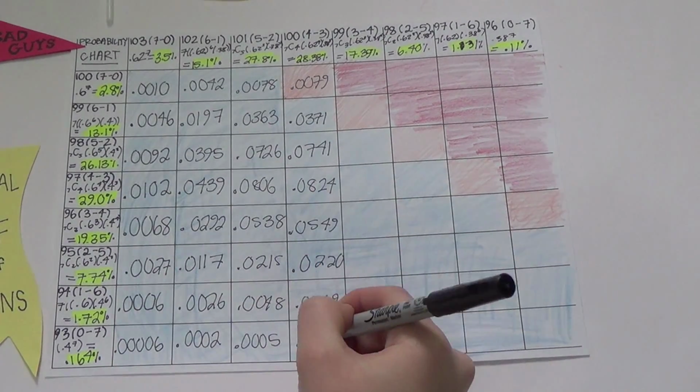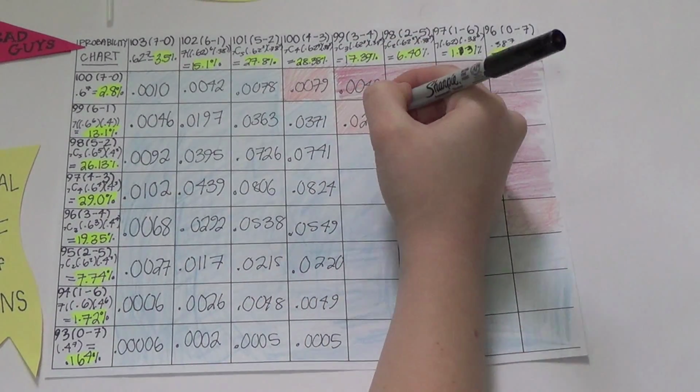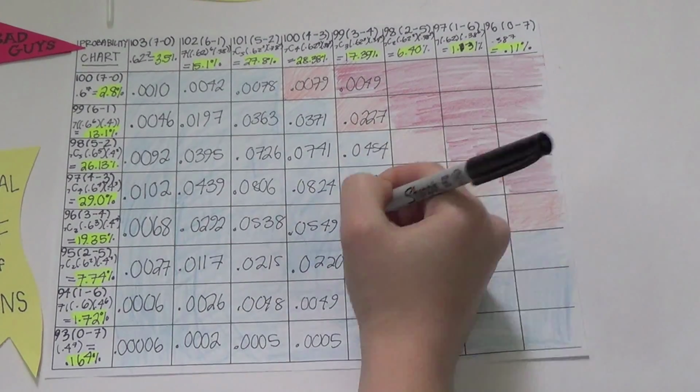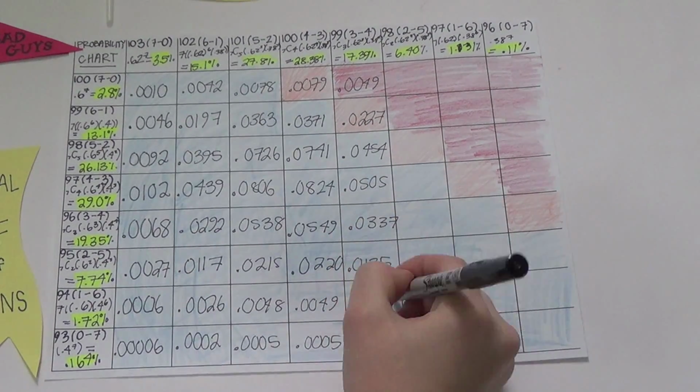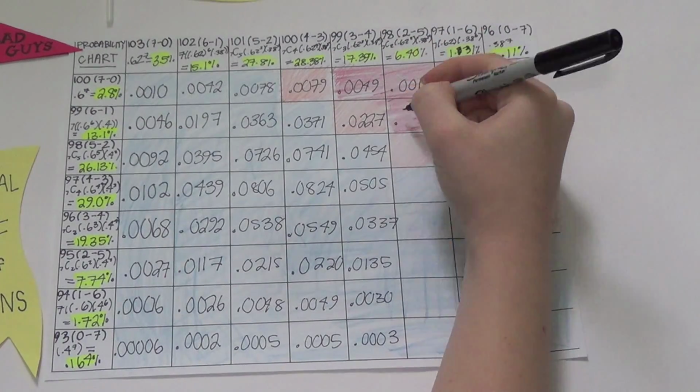We can also use the same technique to determine the probability that the bad guys will win the pennant, or that the bad guys and the good guys will be in a tie.